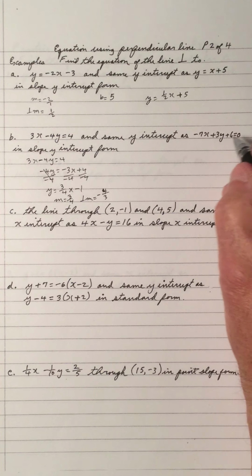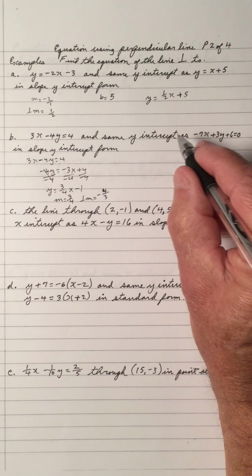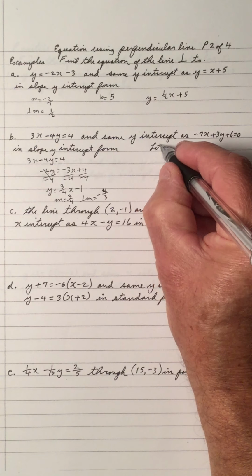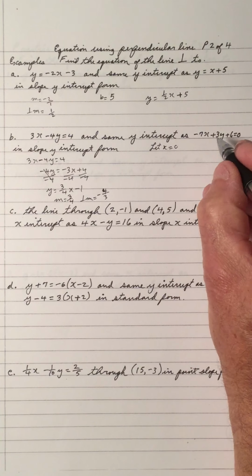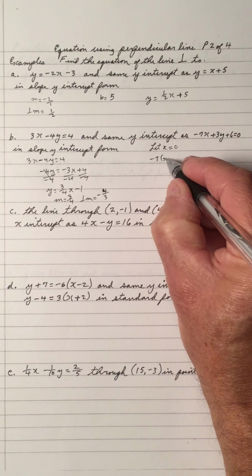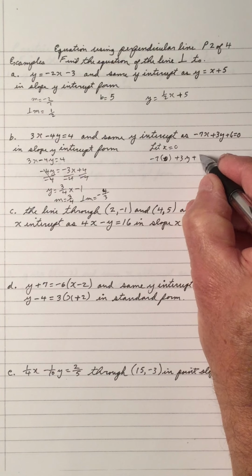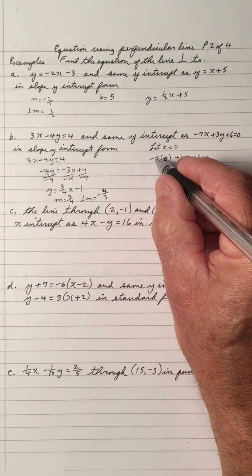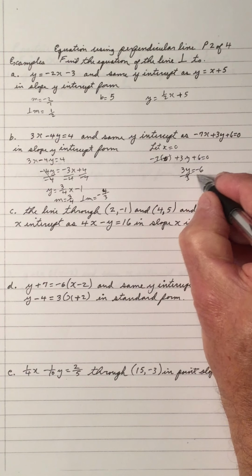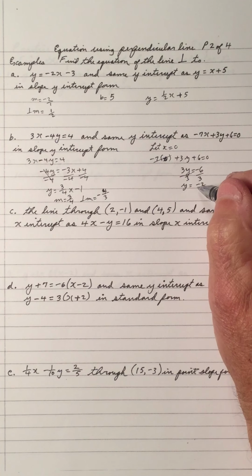So let's take this equation and solve it for y to get the y-intercept. Or we could do it two ways. If we want the y-intercept, we let x equal 0, which is the fast way. So if we let x equal 0, -7 times 0, plus 3y plus 6 equals 0. So -7 times 0 is 0, that's gone. So 3y equals -6, divided by 3, and y equals -2. So the y-intercept is -2.